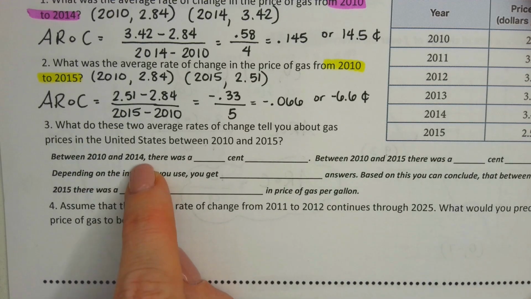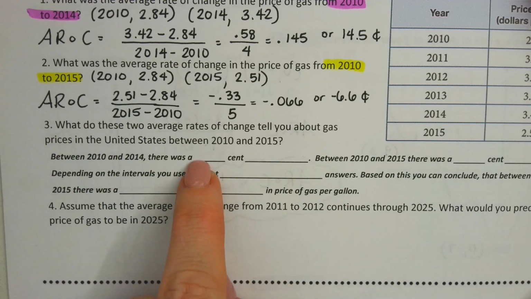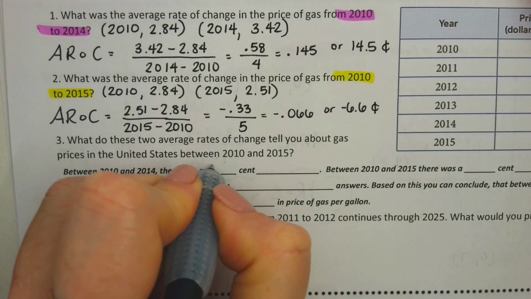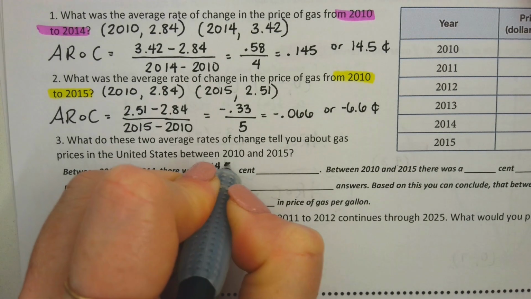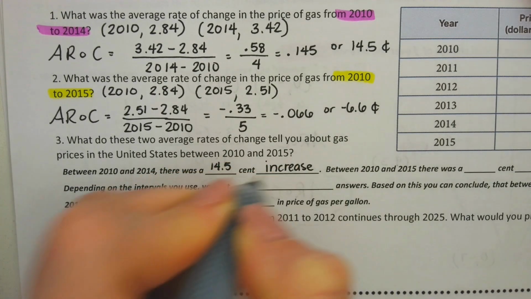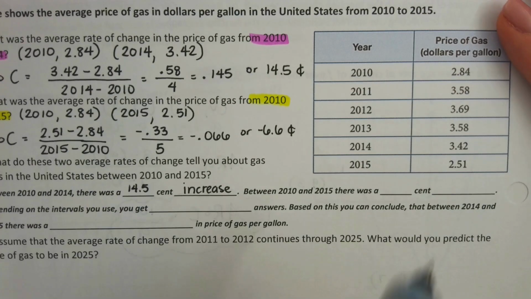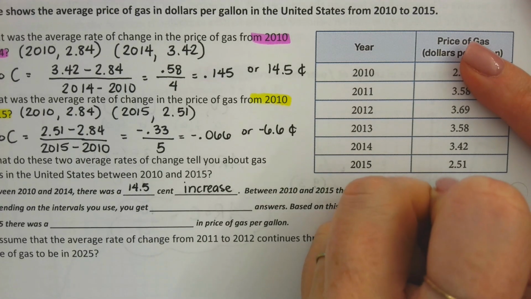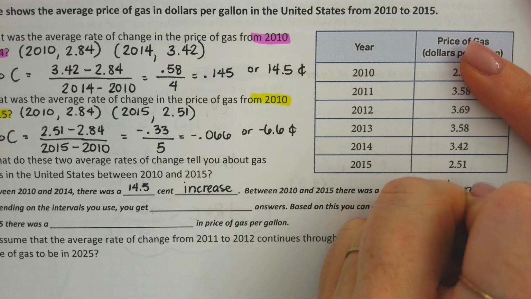Between 2010 and 2014, there was a how much cent change? 14.5 cents. Was it an increase or a decrease? Increase, because it was positive. And then between 2010 and 2015, there was a decrease of 6.6 cents. This is that negative.